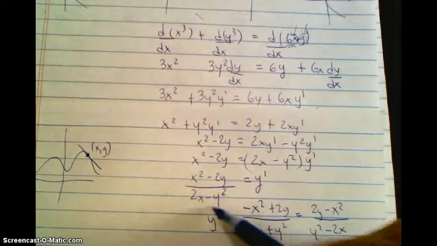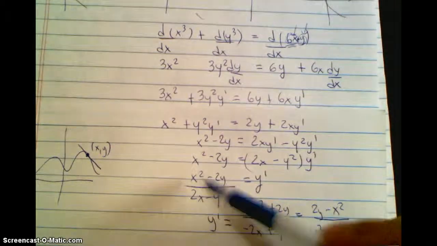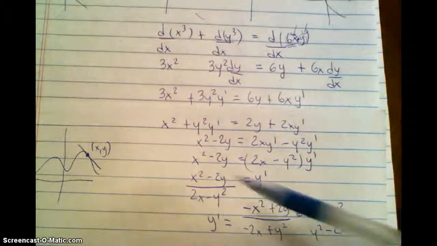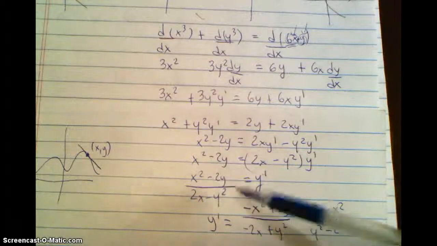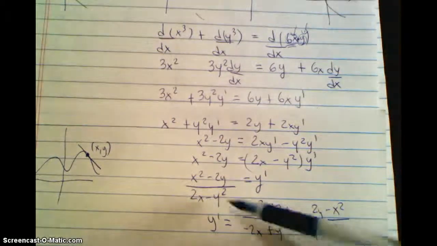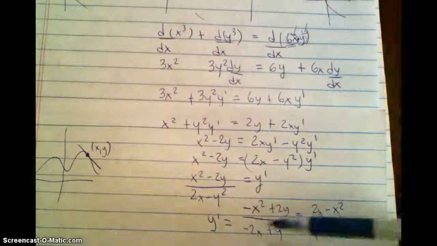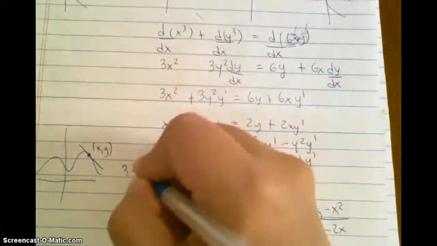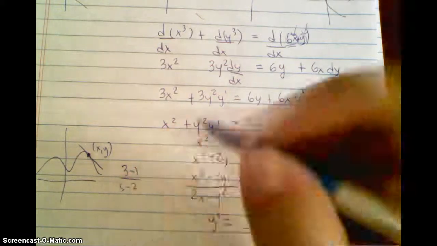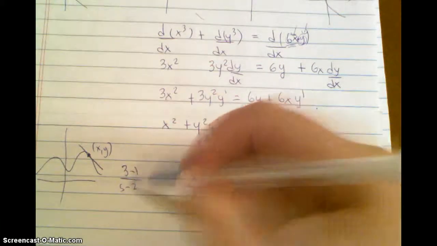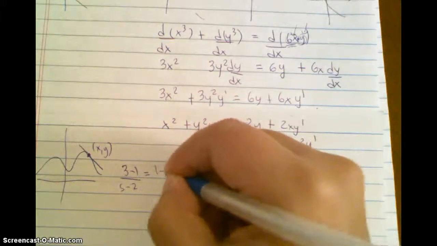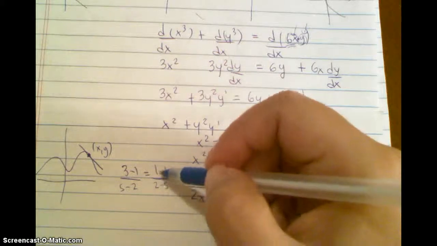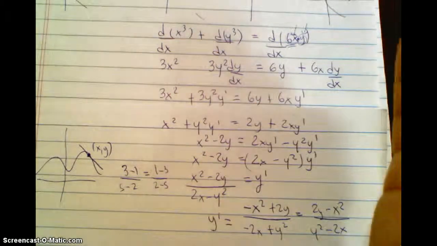As long as I reverse the order of the subtraction on the top and the bottom, then I still have the same fraction as a value. So just be careful whenever you're solving something like this. You may not find the exact answer the way you see it. You may find its equivalent forms. This is just the same way as saying, you know, I have 3 minus 1 over 5 minus 2. This would be 2/3, right? This is just the same as saying 1 minus 3 over 2 minus 5. This is still positive 2/3, because negative over negative would be still positive.